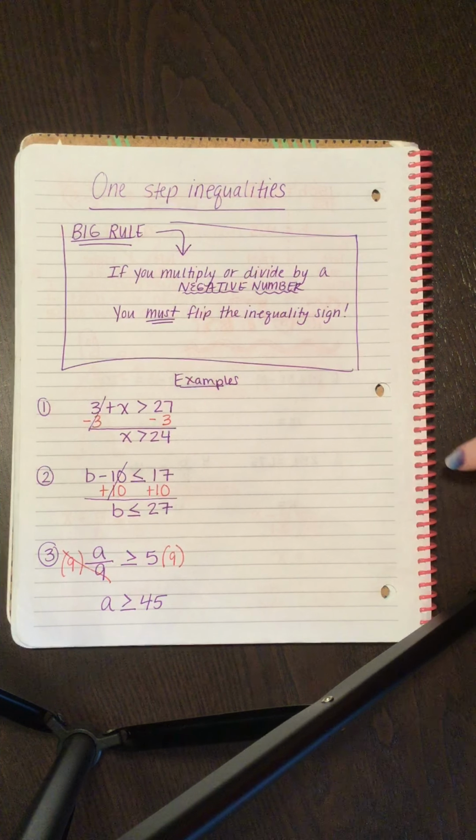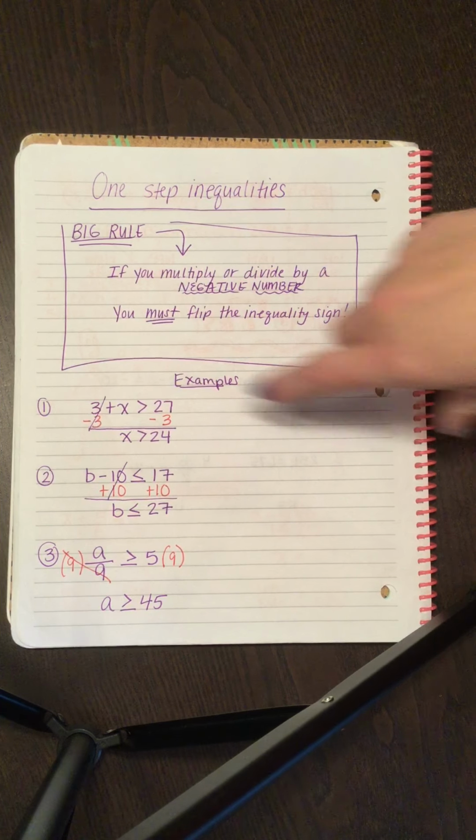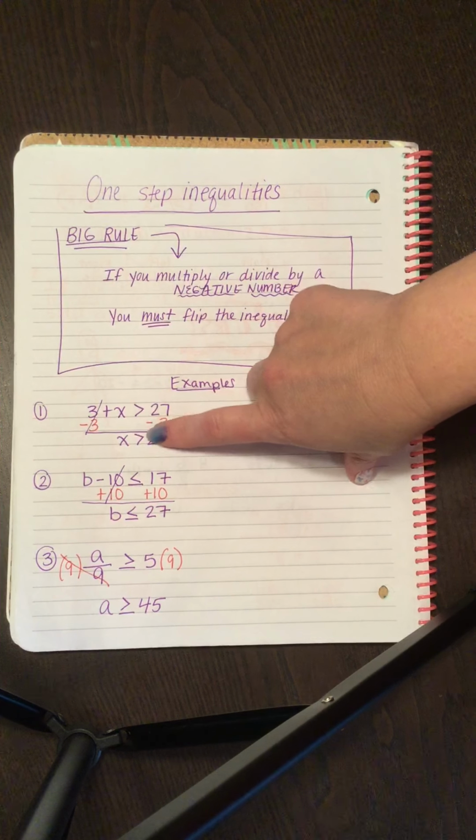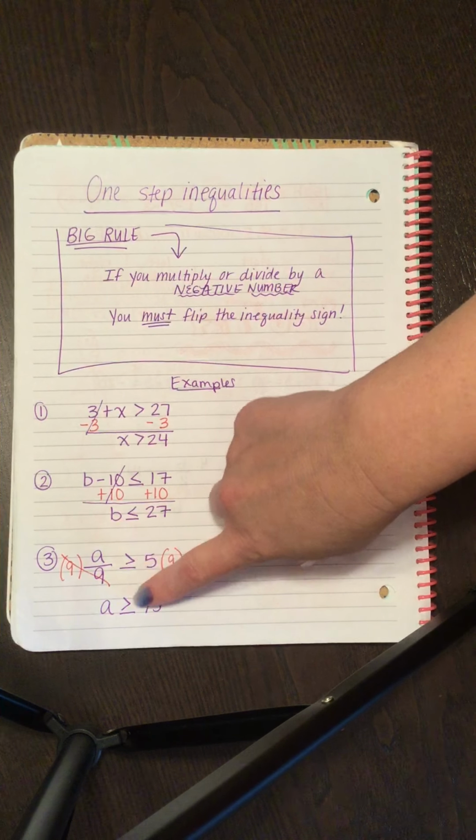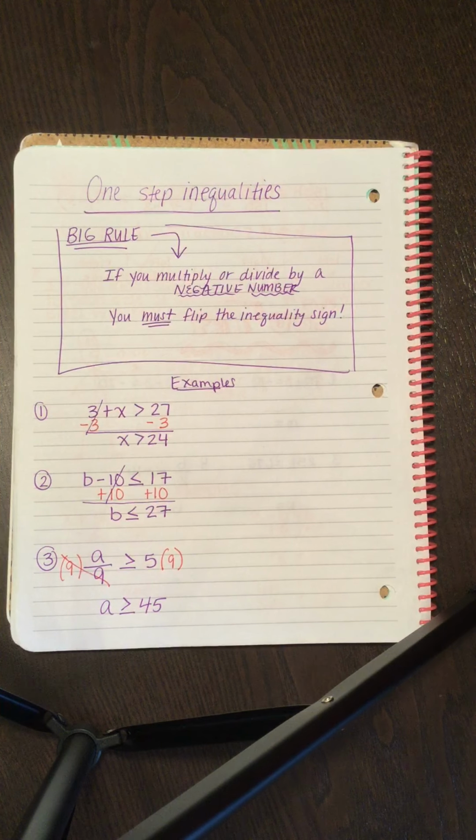So here are some examples of how to solve inequalities. Again, same exact thing, only you'll notice the difference is that there is no equal sign. Instead, it is either a greater than, less than, greater than or equal to, or less than or equal to sign. So you solve them the same exact way by doing the opposite.